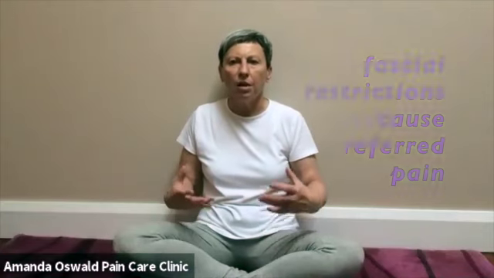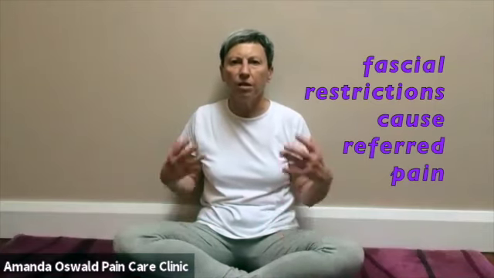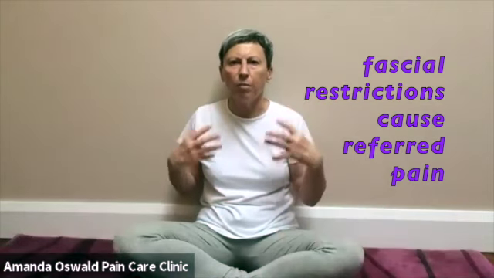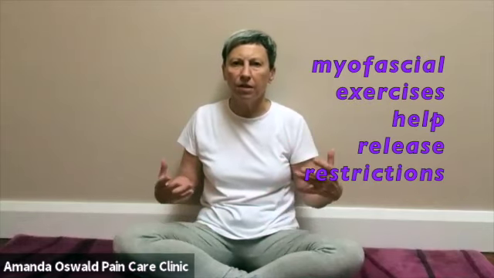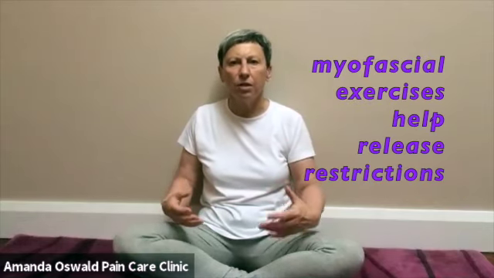Because it wraps around and through all the other structures in the body, including your nerves, your muscles, and your bones, if you develop fascial restrictions in your neck, shoulders, and upper back, these can refer pain and other symptoms into your head. So in order to help yourself, you can do exercises to release some of this tension, and this can help return your body to a more normal, pain-free balance. So we're going to do some exercises to help.